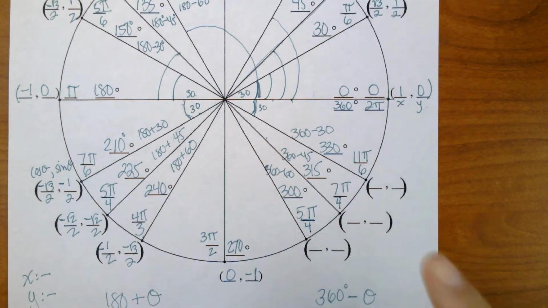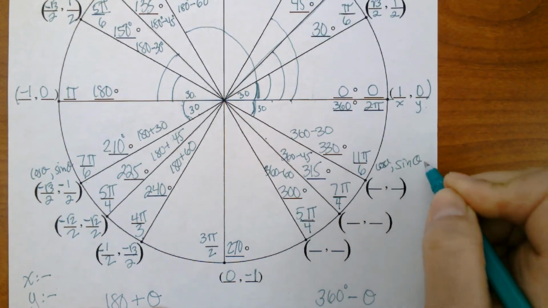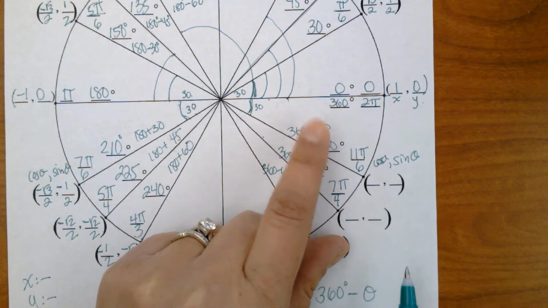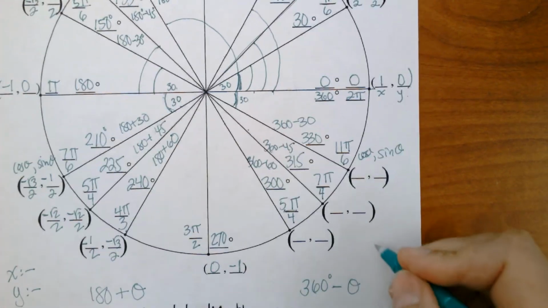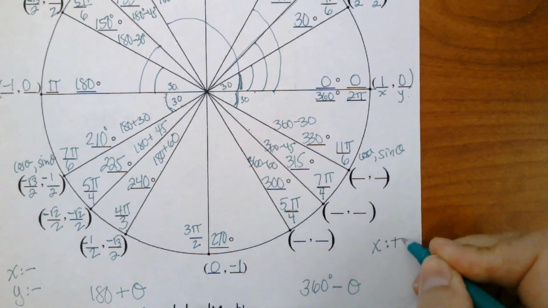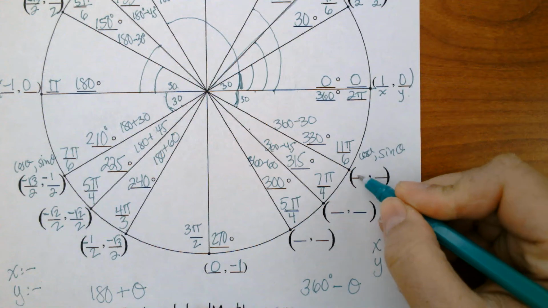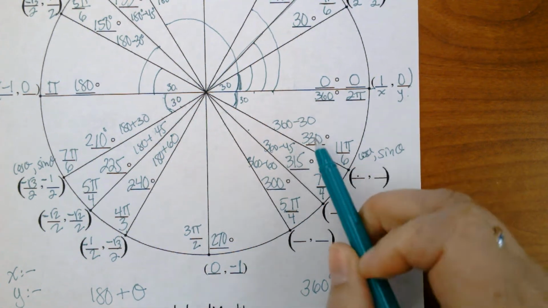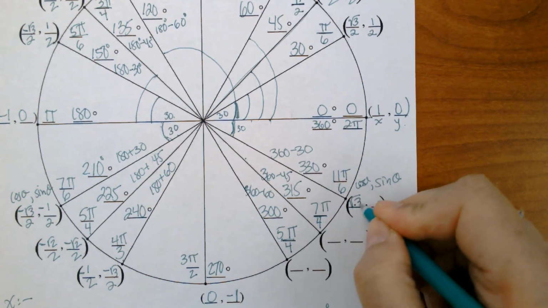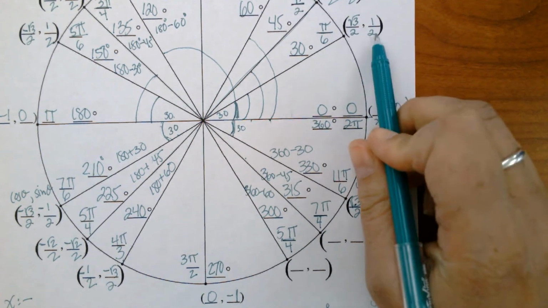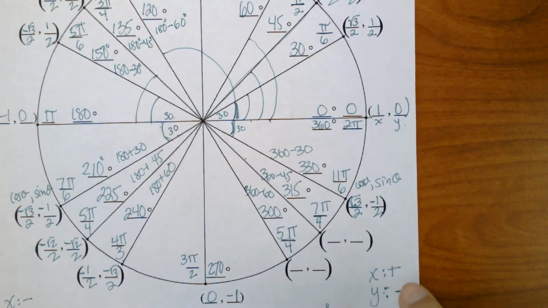What does this look like for our cosine of theta and sine of theta? All right, well here, we used 30 degrees. Let's figure out some signs first. Remember, in this quadrant, x is positive and y is going to be negative. So this answer will be positive. It goes with 30 degrees, so that's up here. So it's going to be positive square root of 3 over 2, and y is going to be negative 1/2, because in this quadrant, y is negative.